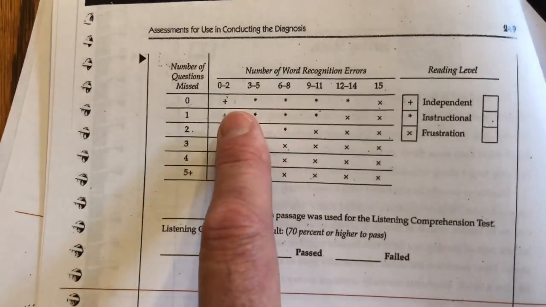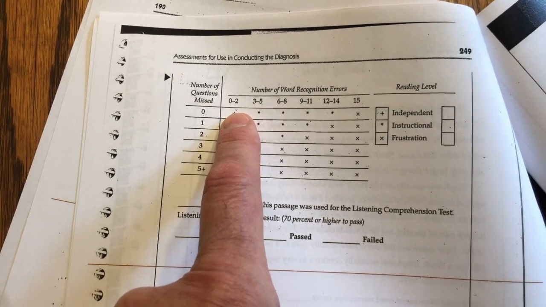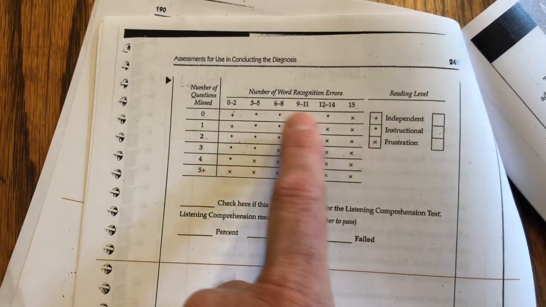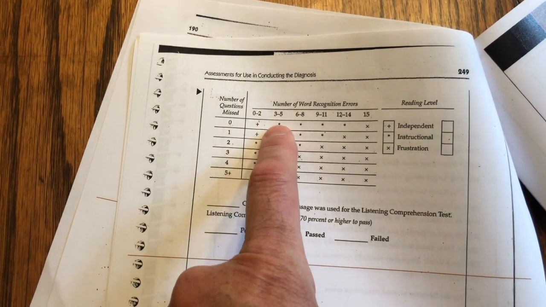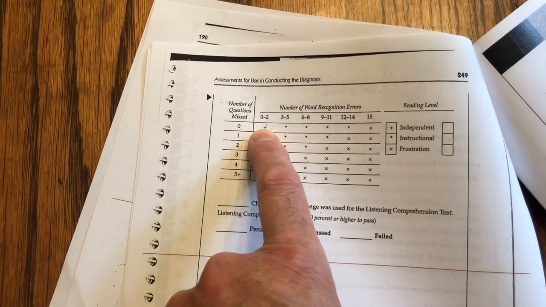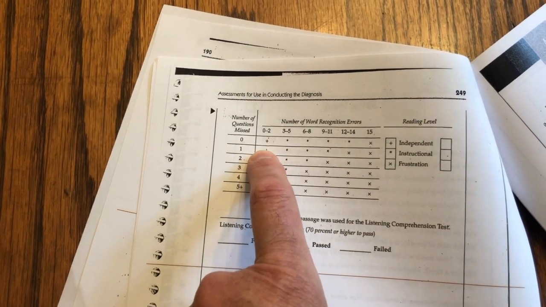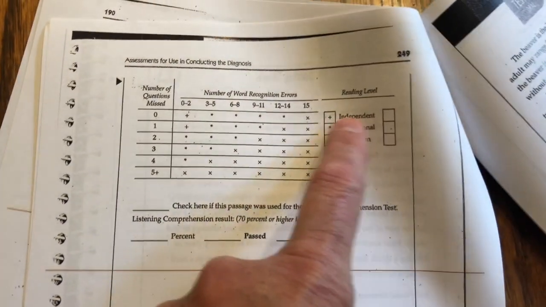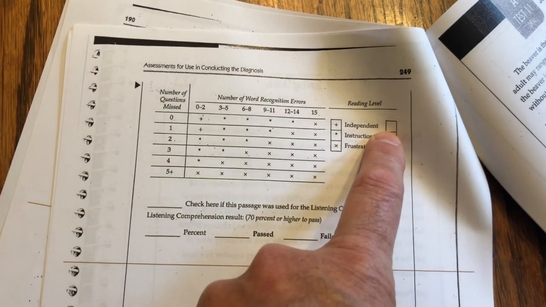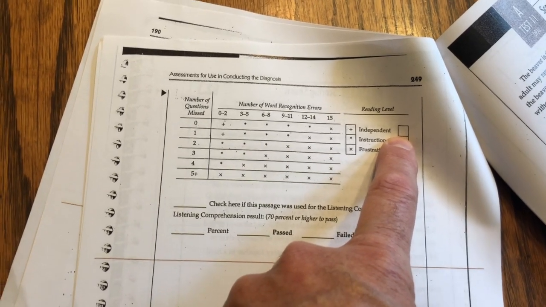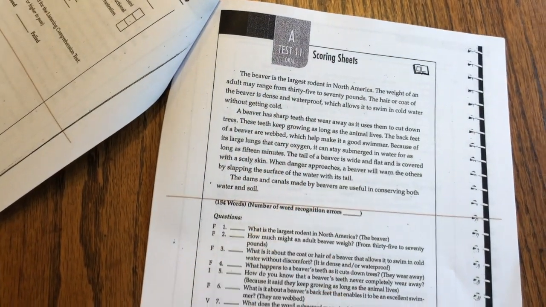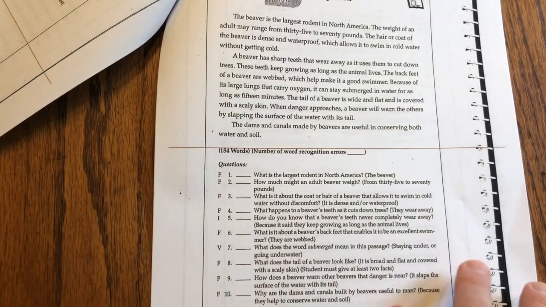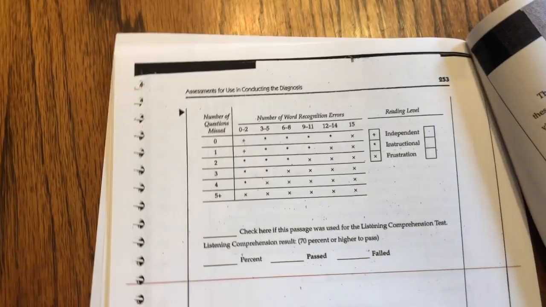And what the scoring matrix does is it's the number of word recognition errors and the number of missed questions. And you know, if this child made one word recognition error and missed one question, then that would place them there, that little plus sign. We look over here and we would score this child's ability to read this passage at the independent level. And then if we go to this one and the child is reading this passage, and then we ask these questions, and we can score that using this grid.